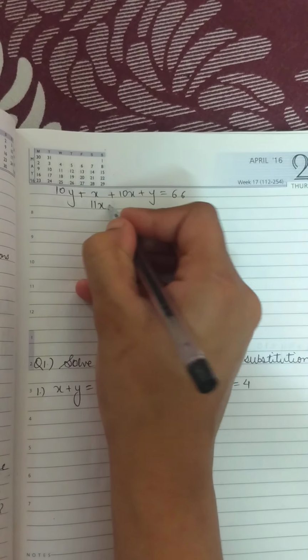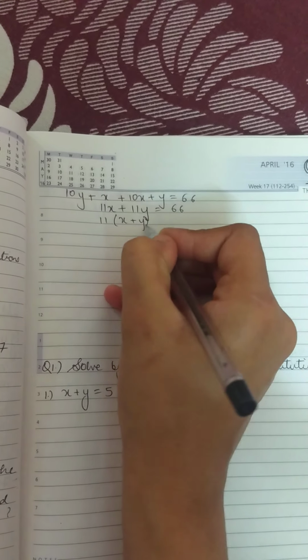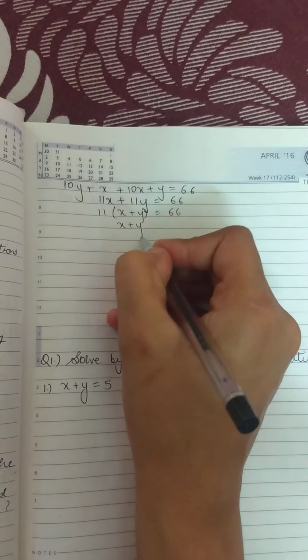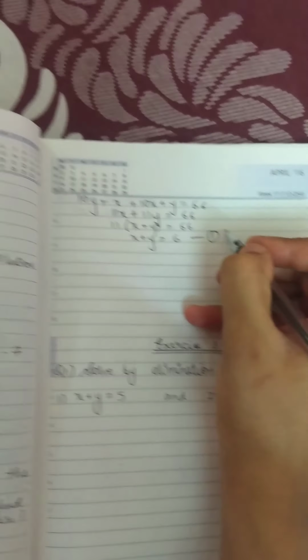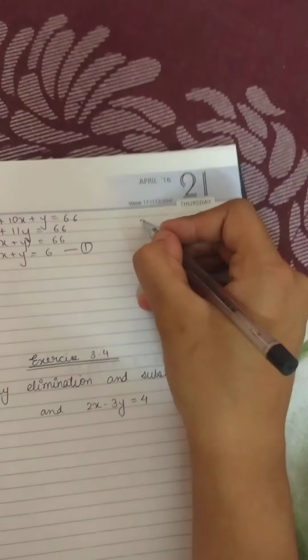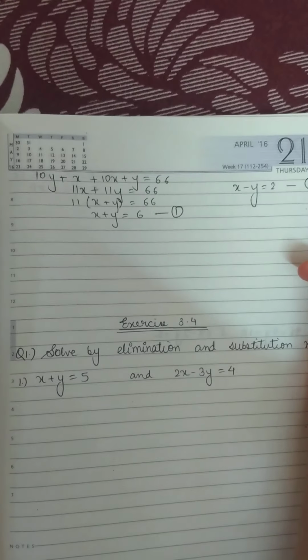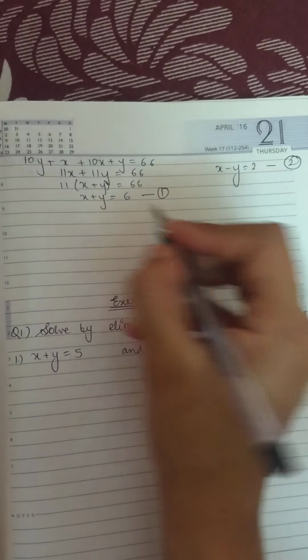That means 11x plus 11y is equal to 66. If we take 11 common, x plus y is equal to 6 is our first equation. The second equation: if the digits differ by 2, that means x minus y is equal to 2. This is our second equation. So we have to solve it by the elimination method.